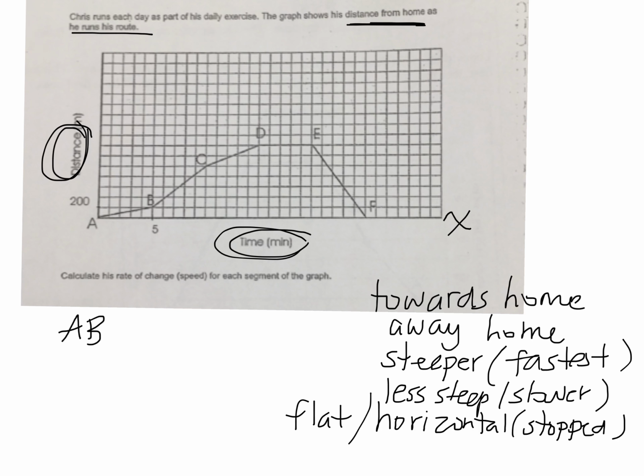After how many minutes, how far is he? What's happening? Okay? You're going to have BC, CD, DE, and EF. We want you to describe all 5 segments. And remember, Section AB. What is happening in this part of his run? What did people get for AB?